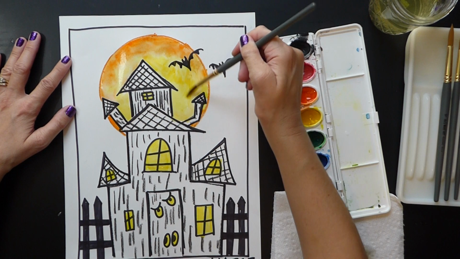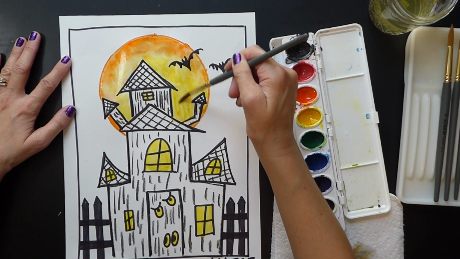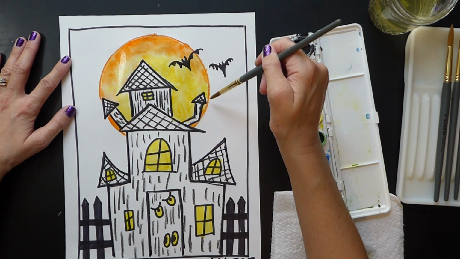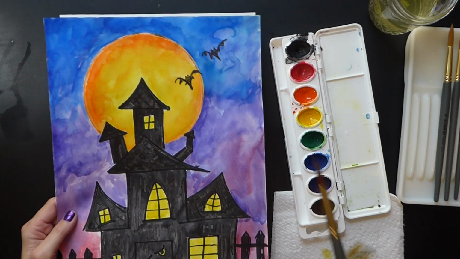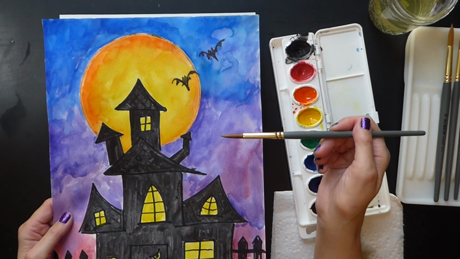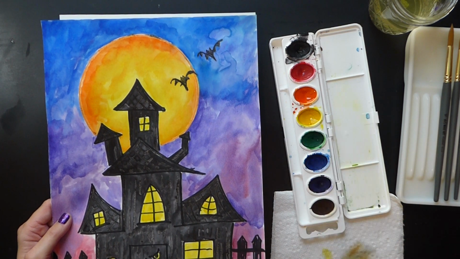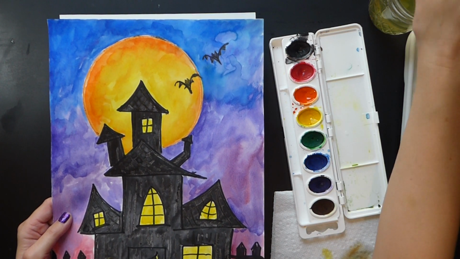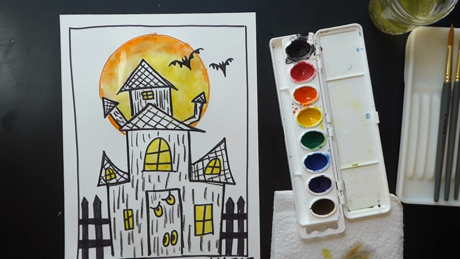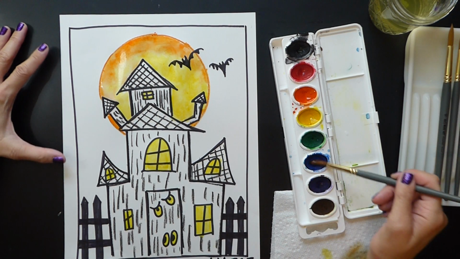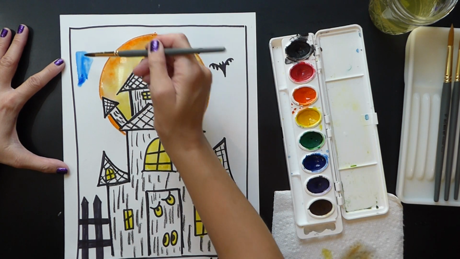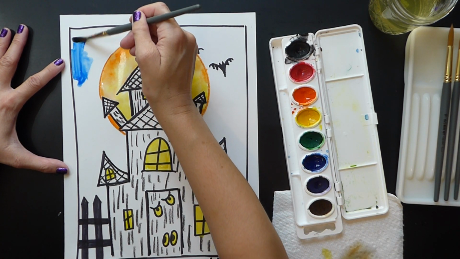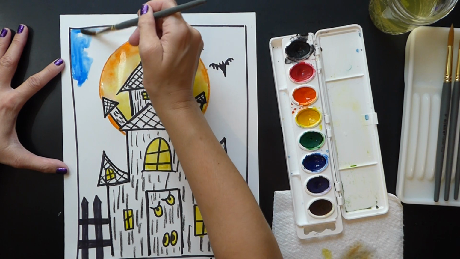Okay, now I'm going to do my skies in deep blues and maybe a little bit of purple. In my example, I started with blues and then I transitioned to purples and then I added red. You are welcome to make your sky however you want. It's up to you. I'm going to try mine and do like blues. And I'm going to be careful around that border.